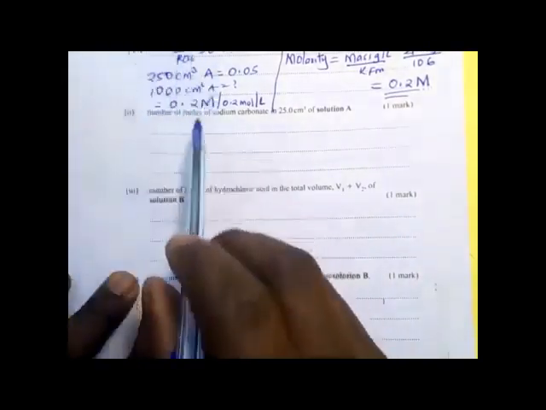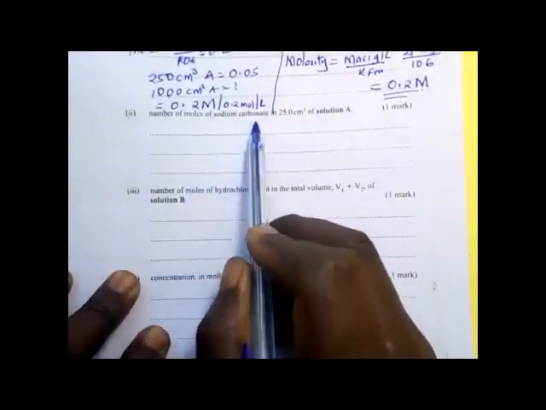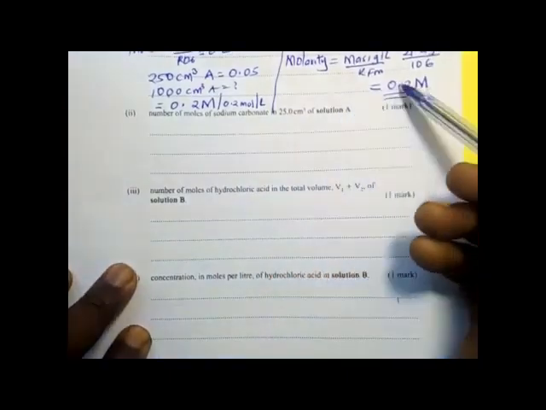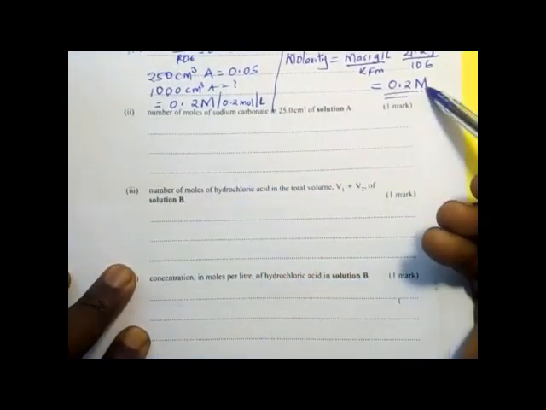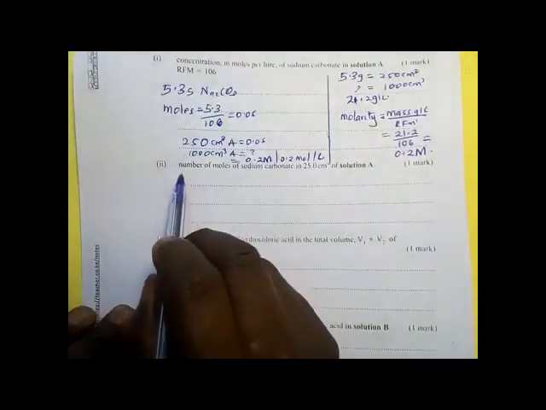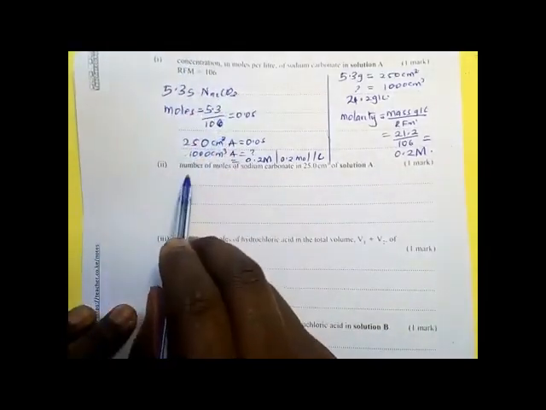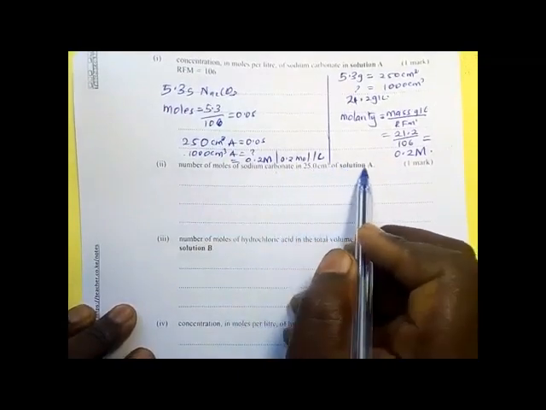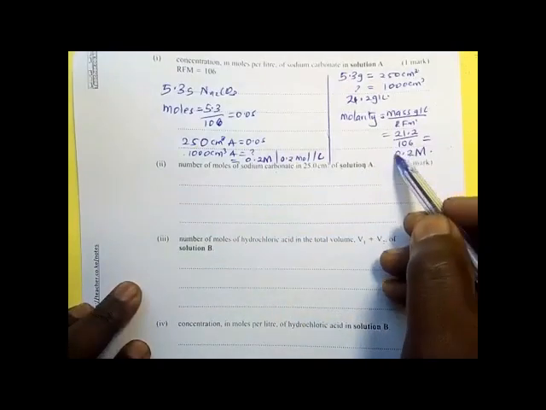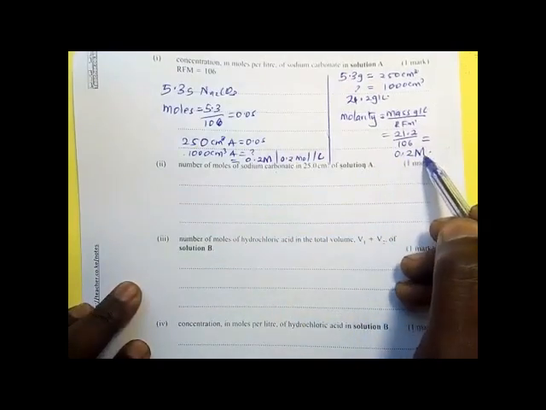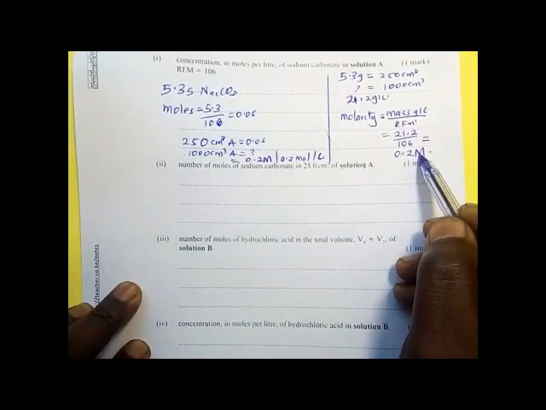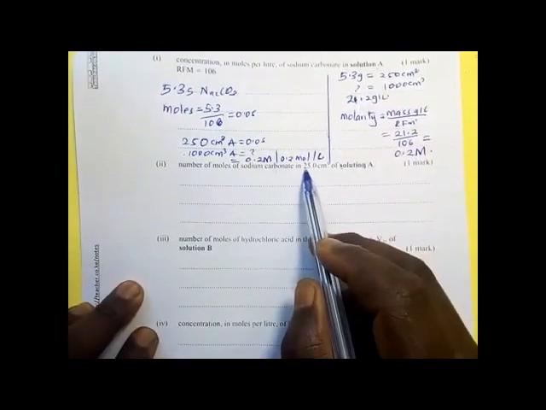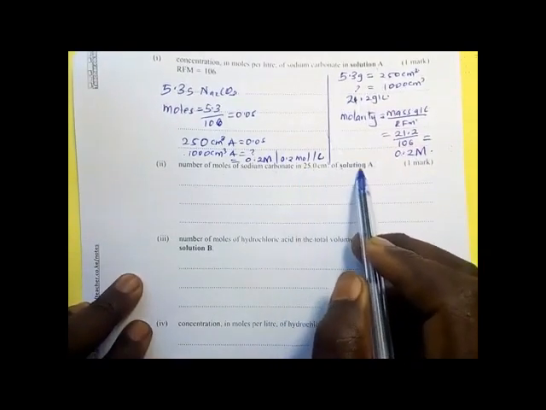Calculate the number of moles of sodium carbonate in 25 centimeters cube of solution A. Now we have the number of moles in 1 liter. Then we ask, what will be the number of moles in 25 centimeters cube of solution A?